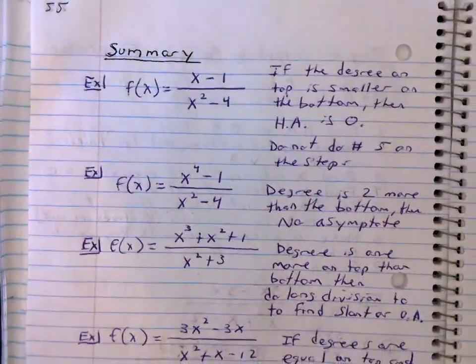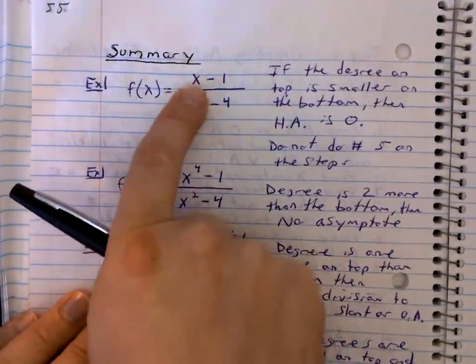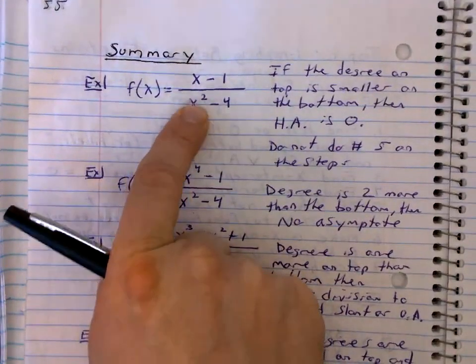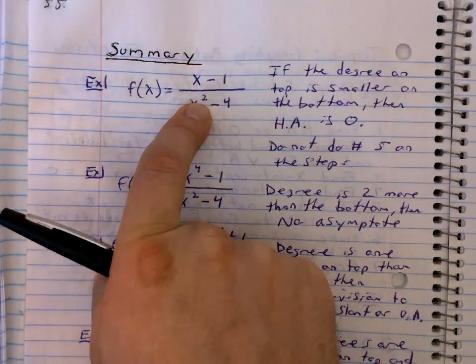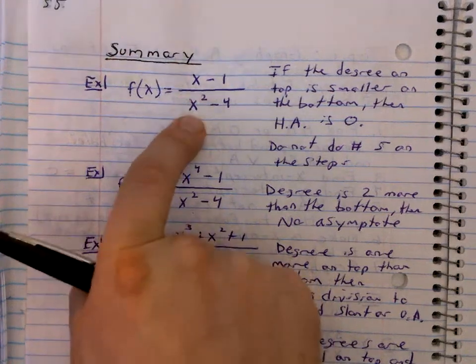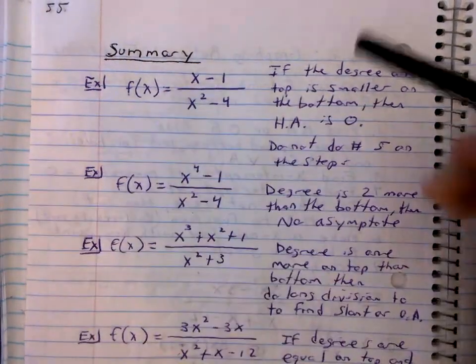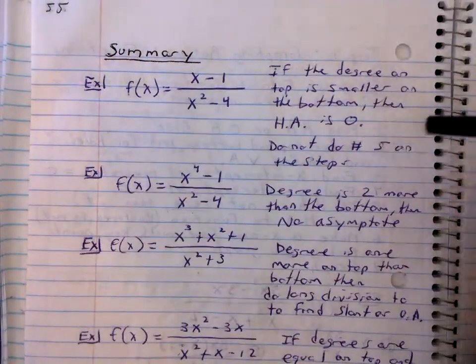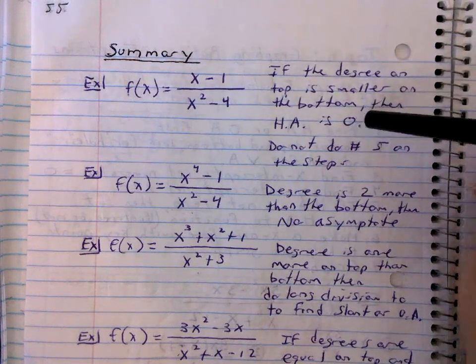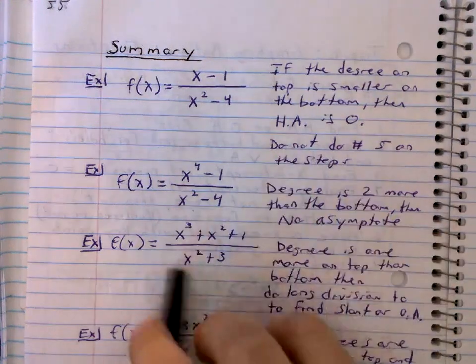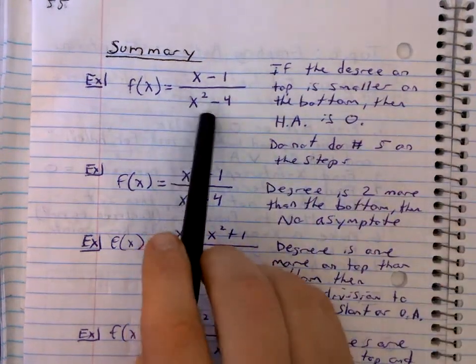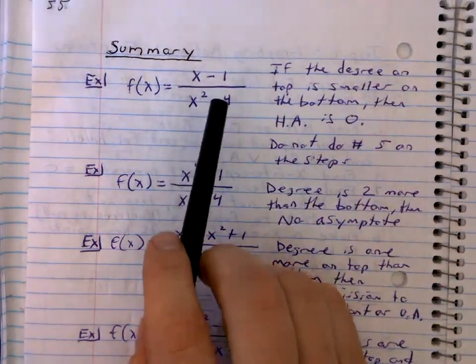All right, a couple of summary points we want to look at. Our summary is that, for one, if the degree of the denominator is bigger than the degree of the numerator, you're going to have what we call a horizontal asymptote at 0. That means you do not have to do step 5 that we talked about, if this is what we call a proper fraction.